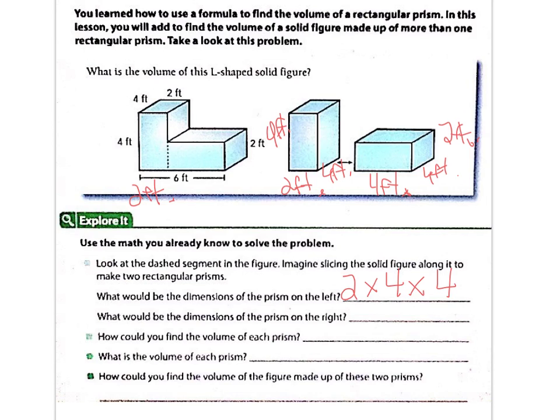By meaning times. Okay, 2 times 4 is 8. 8 times 4 is 32. I'm going to go ahead and just write this down so I can remember it, that it's 32. Remember that it's cubic feet, and that's something that you always want to put.